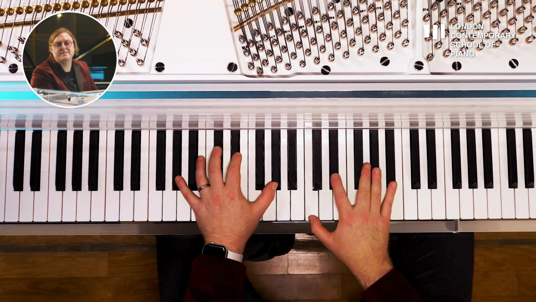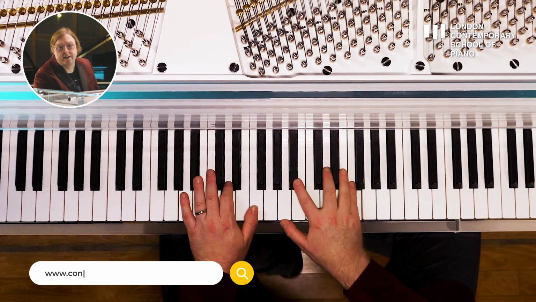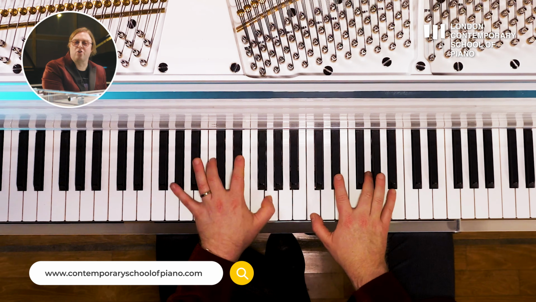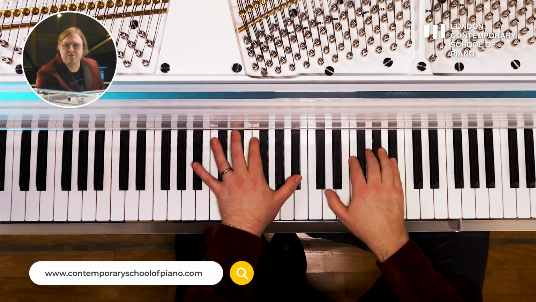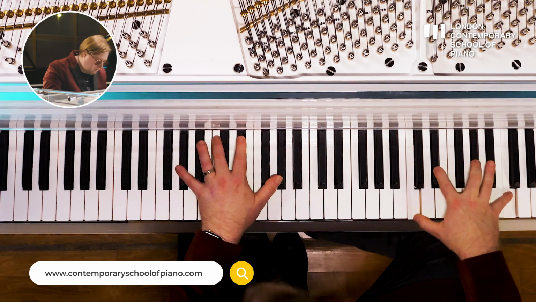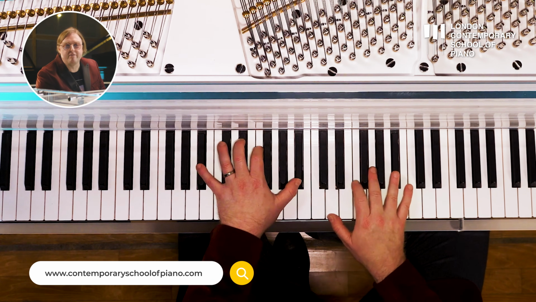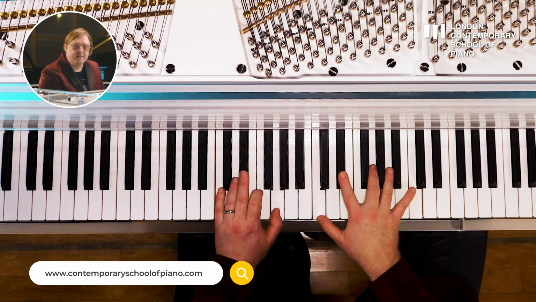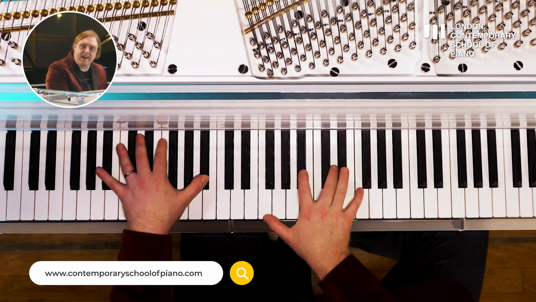And you can try this in many different keys. That's why you should head on over to our website, contemporaryschoolofpiano.com, to get your free resources kit which accompany these videos. Because you can get a crib sheet of the 1, 5, 6, 4 progression in every single key, so you can practice this everywhere.